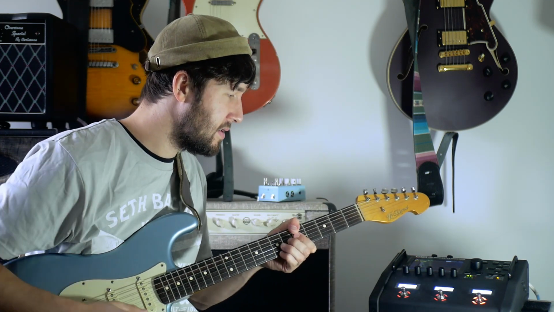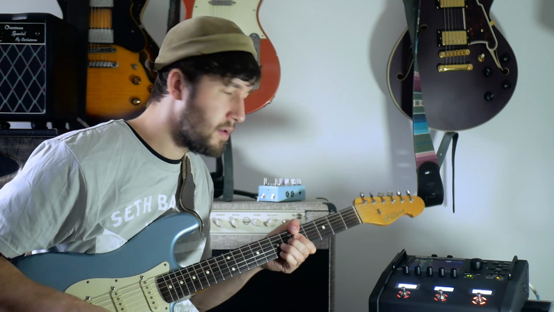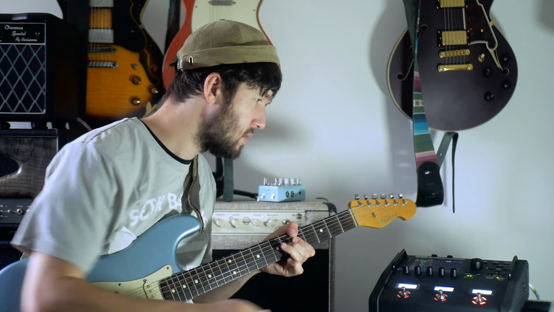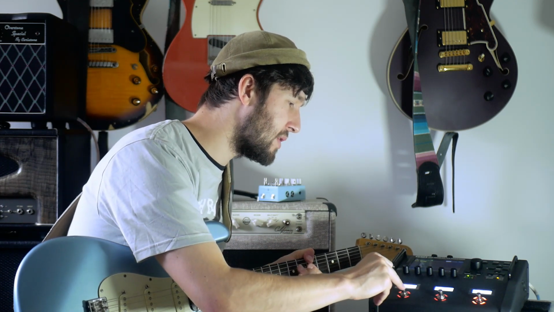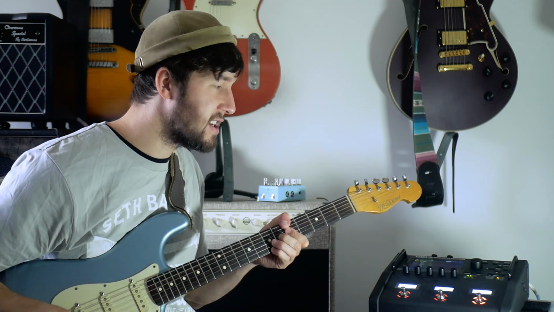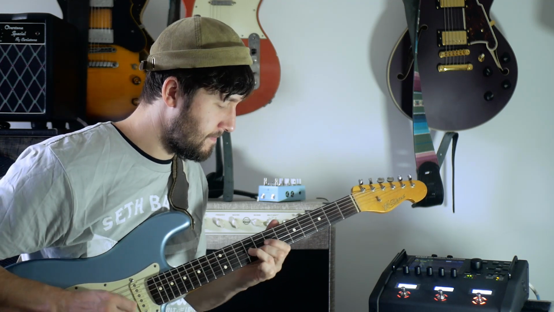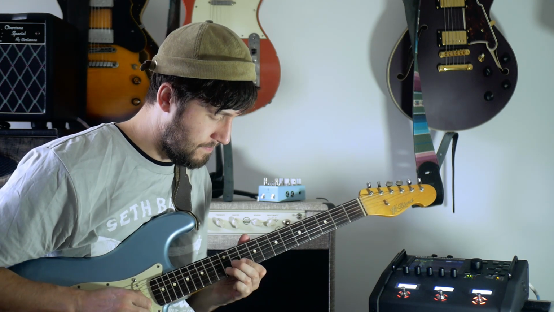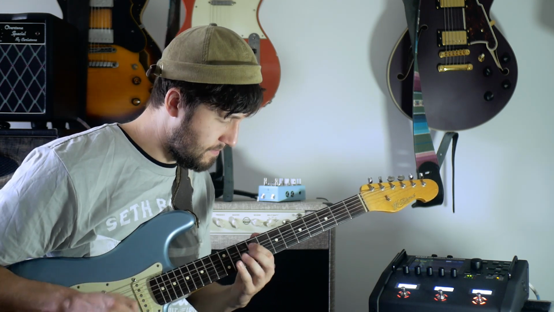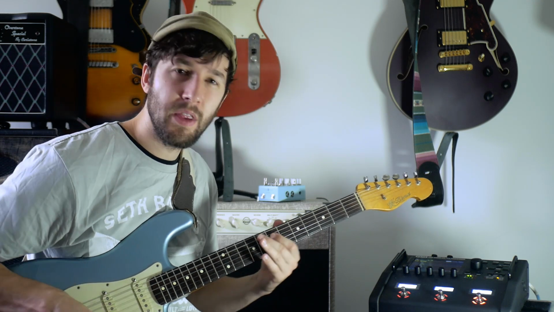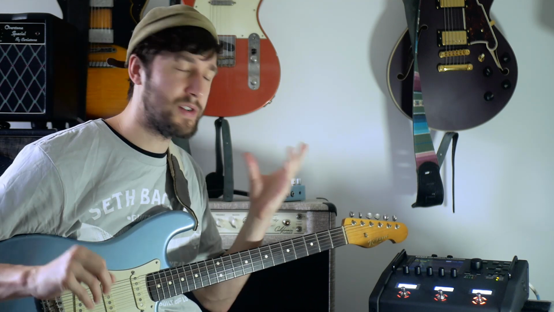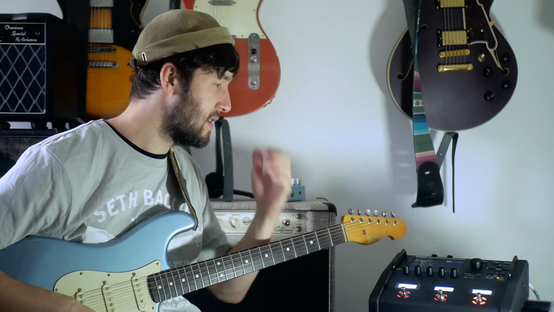So here's my clean with the EV12. And then if I long press, I've got the same settings but with the G1265 speaker. So I think that's one way that you could also think about auditioning cabs.